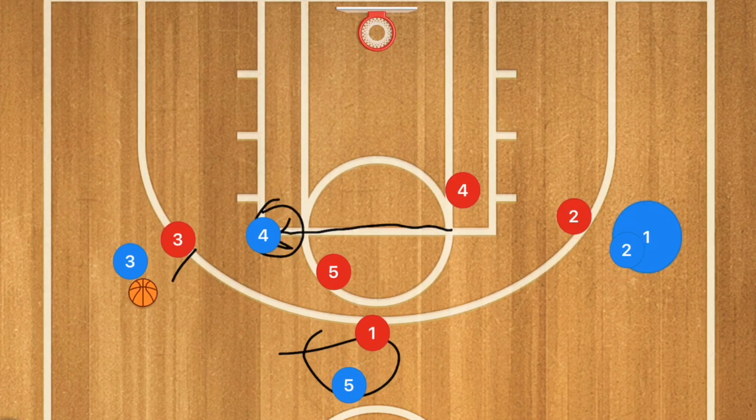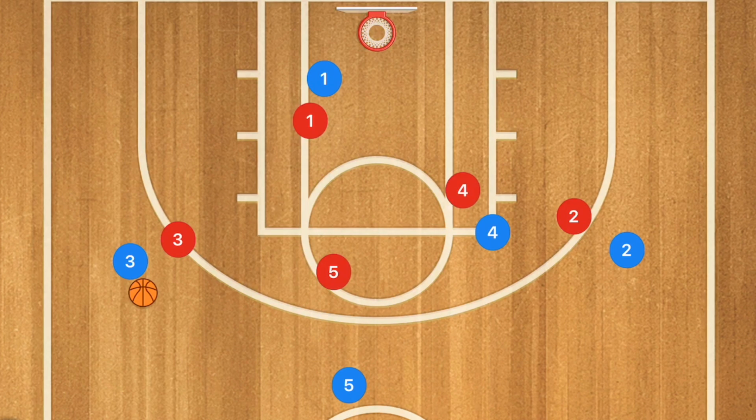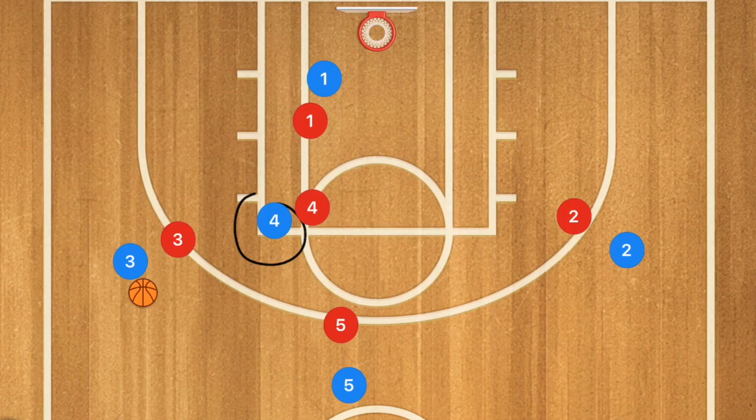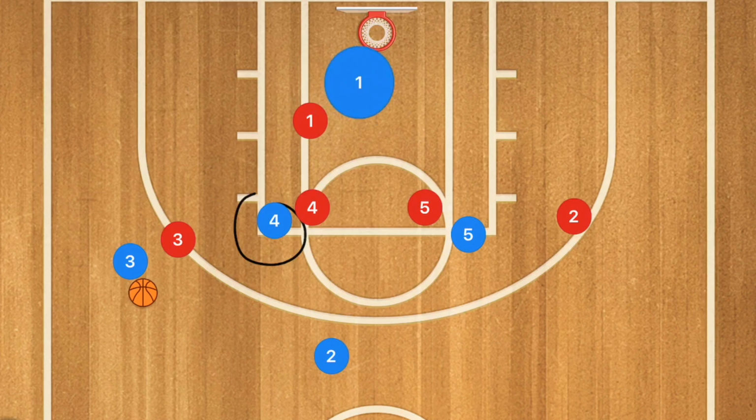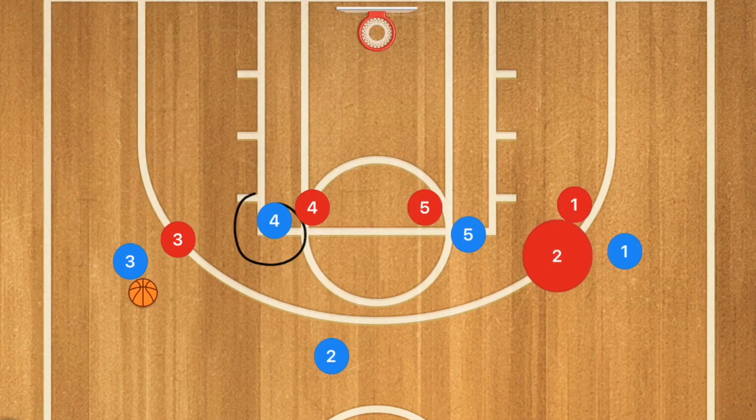Or what we could have instead, we'll get these players back to where they were, is let's say player 1 got through that screen, and now what we're going to see is player 4 still going over towards this high post, player 5 going in towards that high post. We're going to see player 2 move up and player 1 move out. So whatever you think that your team is going to find the easiest, those are the two next options.